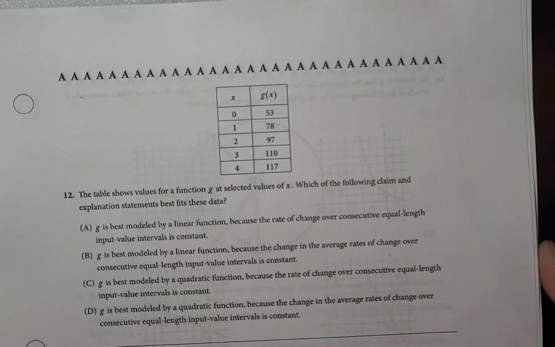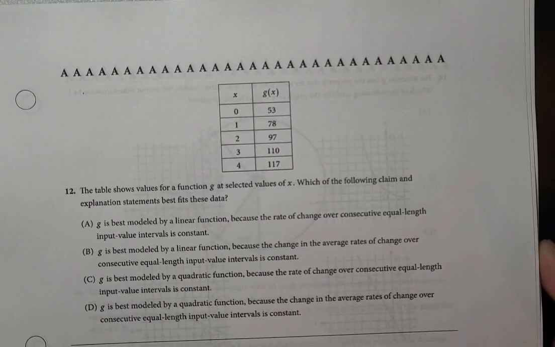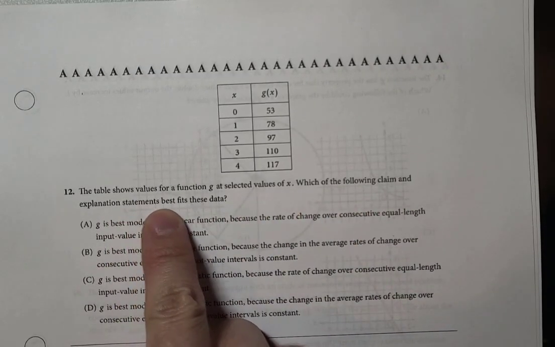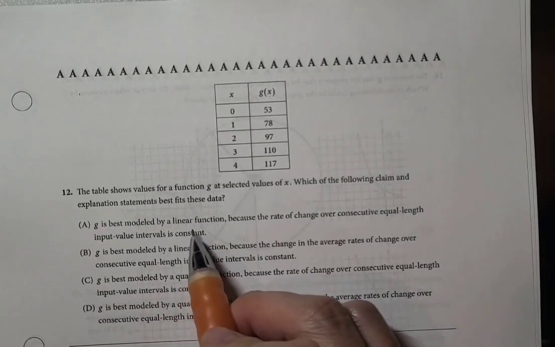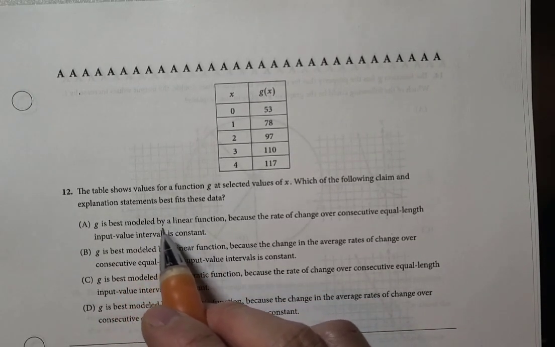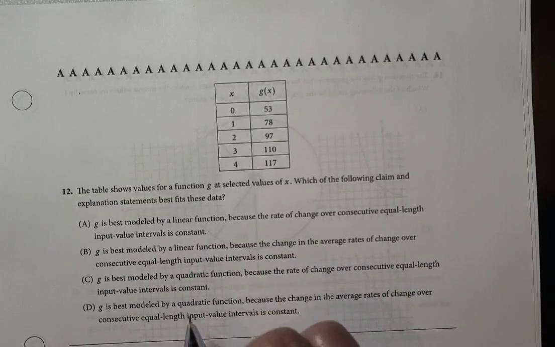Table shows values for a function g as selected values of x. Which of the following claim and explanation statements best fits these data? Okay, so just eyeballing the choices, they're asking if it's linear or quadratic. So let's try to find that first before reading all this. This is probably just explaining why linear or quadratic.